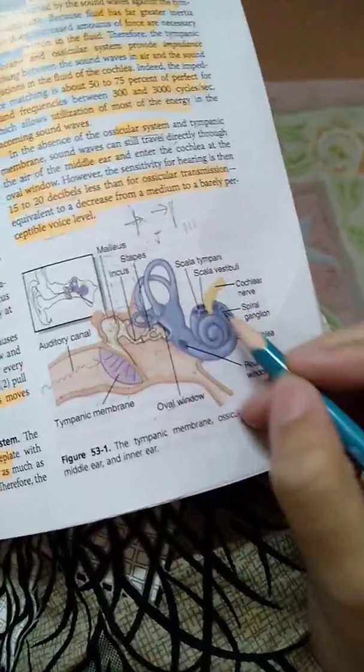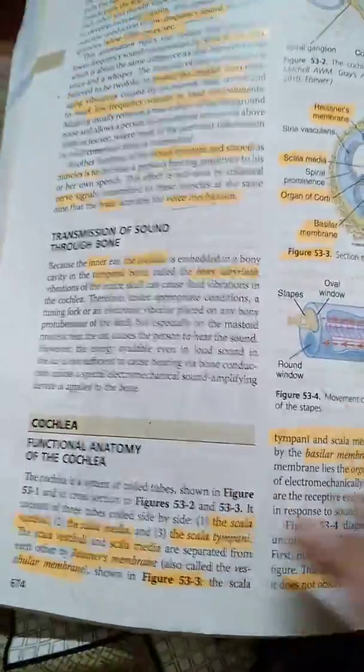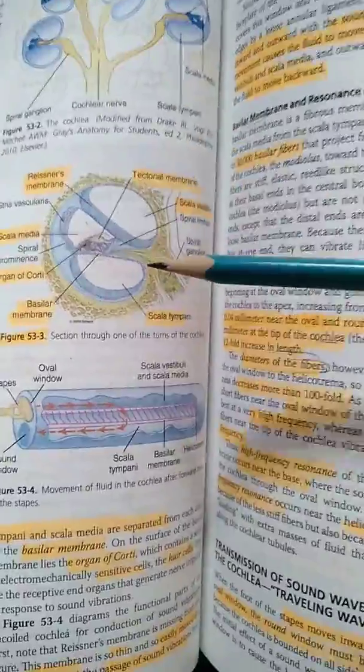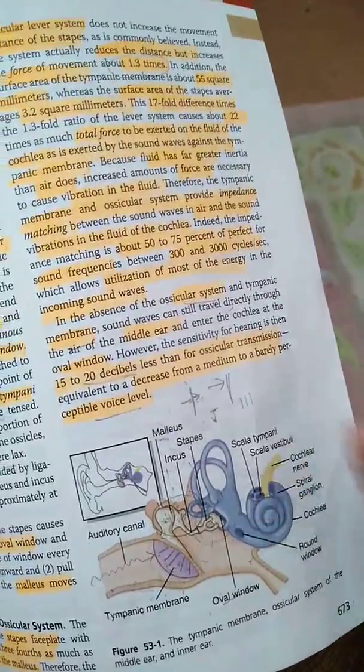Now we will study a little bit of detail about this cochlea. First, let's know about the general anatomy of the cochlea. The general anatomy of the cochlea is basically this diagram. This is a cochlea, and basically the cochlea is like a coil, but in order to understand it, we have drawn it uncoiled.